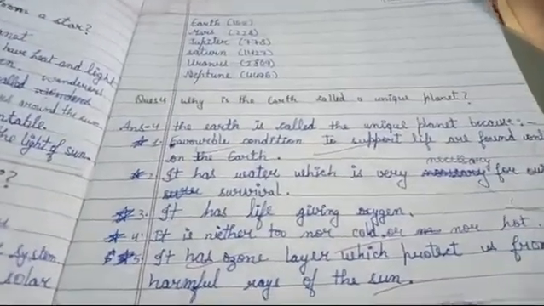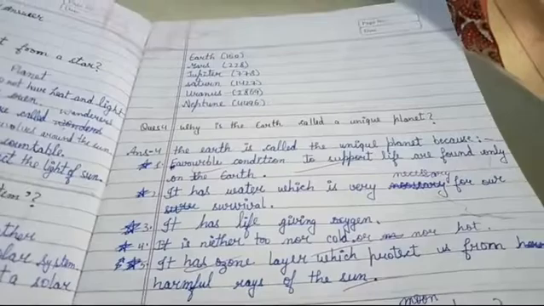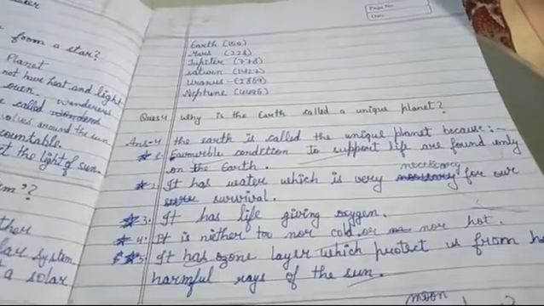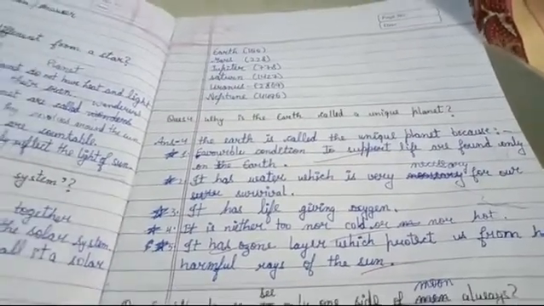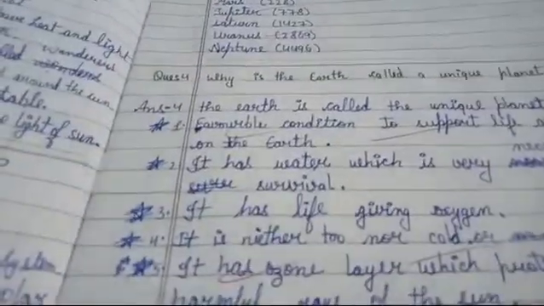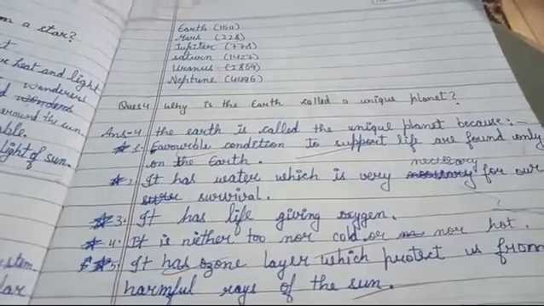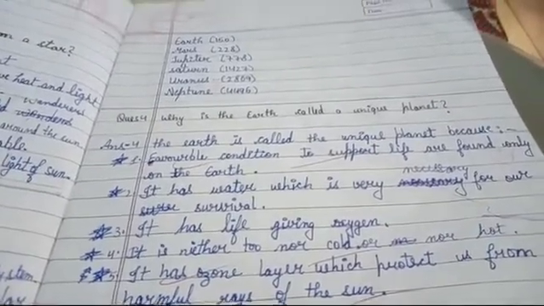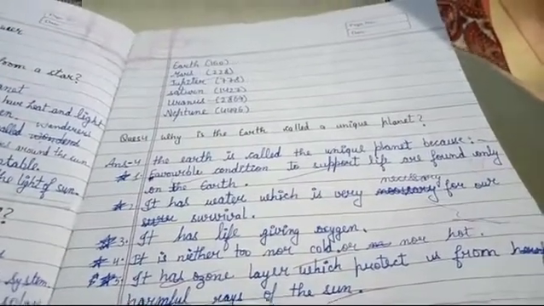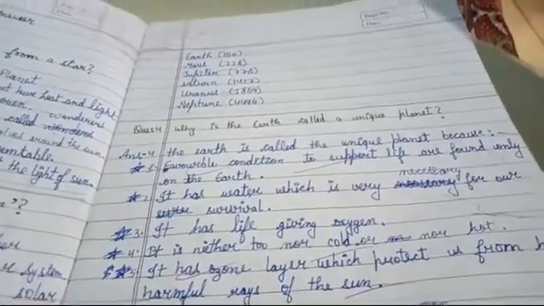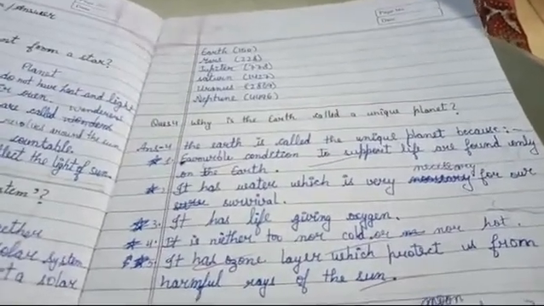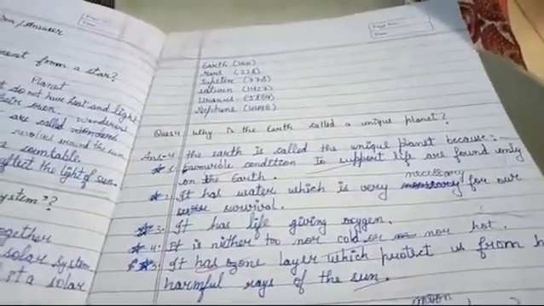Okay, now let's shift to question number 4. Question number 4 is an important question, so tick it or mark it as important. Why is the Earth called a unique planet? Okay, question है पृथ्वी सबसे अलग planet क्यों है? The Earth is called the unique planet because favorable conditions to support life are found only on the earth. ओके, जीवन चलाने के लिए जो फेवरेबल कंडीशंस होती हैं, वो कहाँ पाई जाती हैं? वो सिर्फ प्लेनेट अर्थ पे ही मिलती हैं.